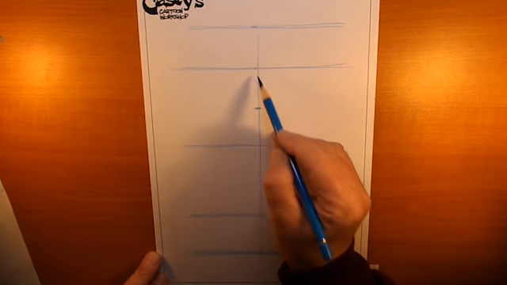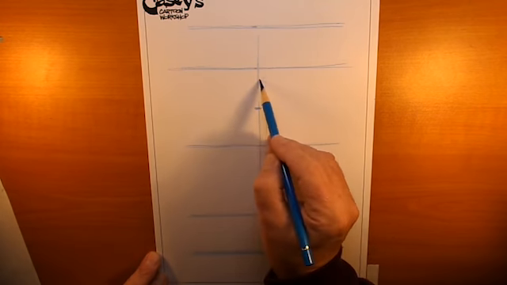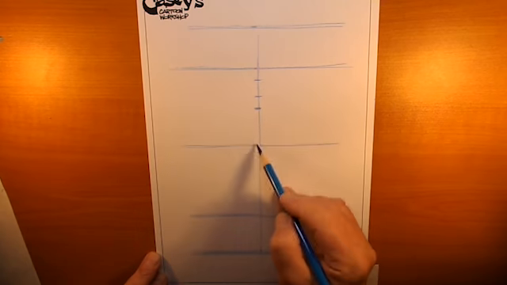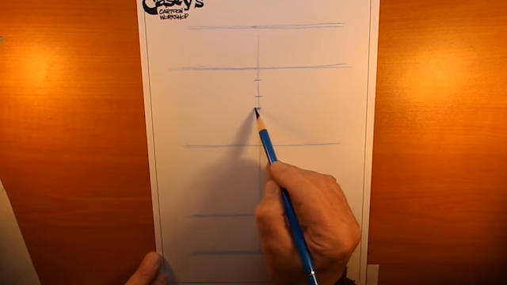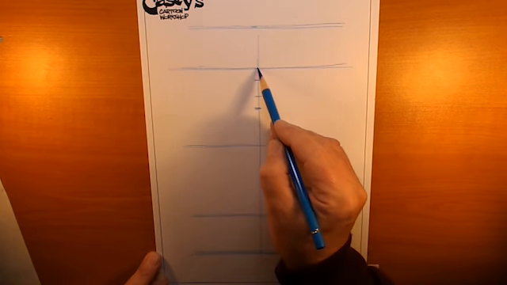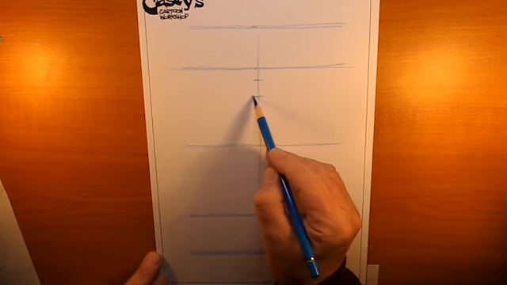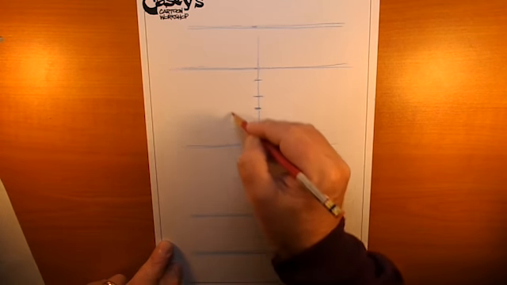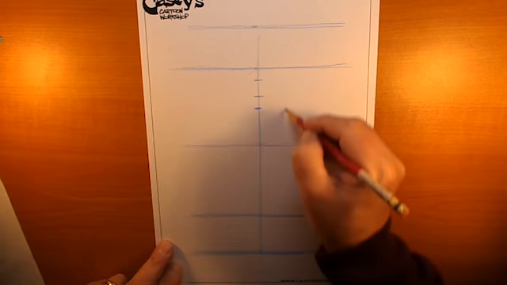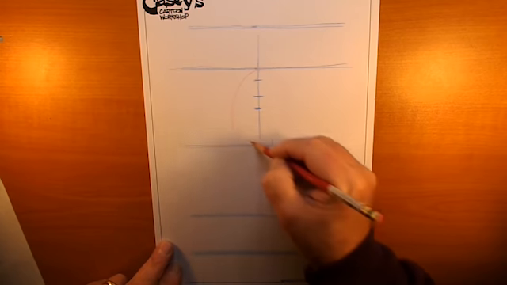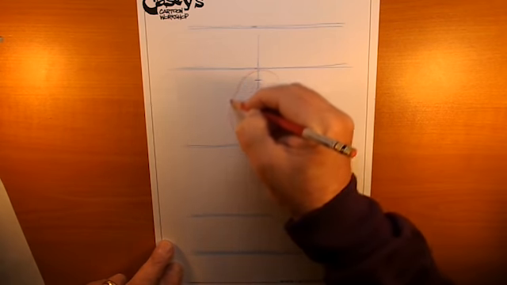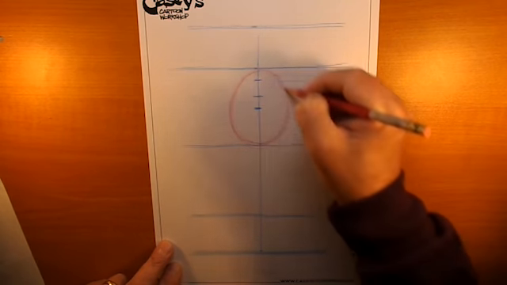Now on this top section here, we're going to split this into 3 sections. So on this first whole section that's been split in half, we're splitting this second bit into 3 sections. From here to here is going to be the size of the head of this character. Just put in a nice oval shape.